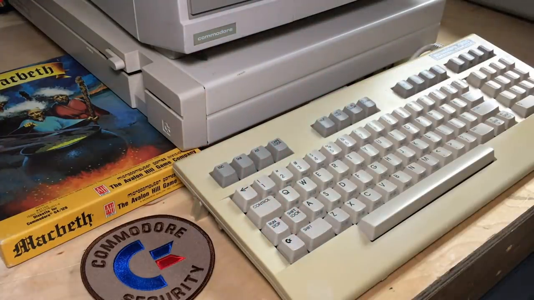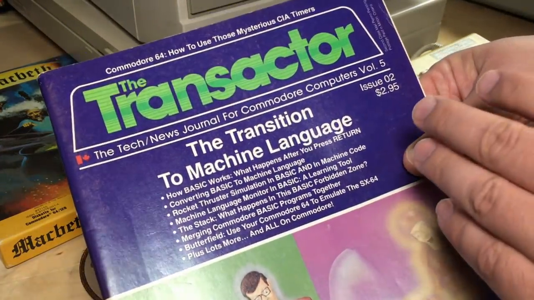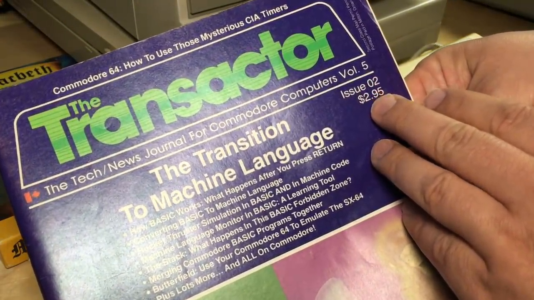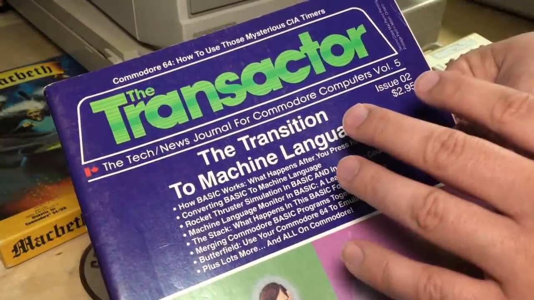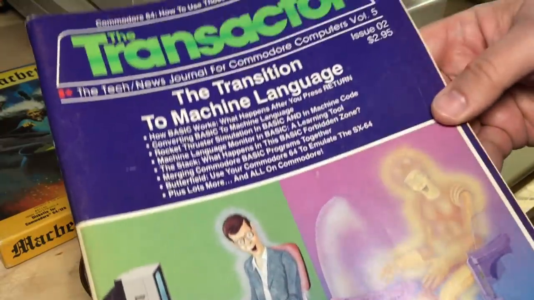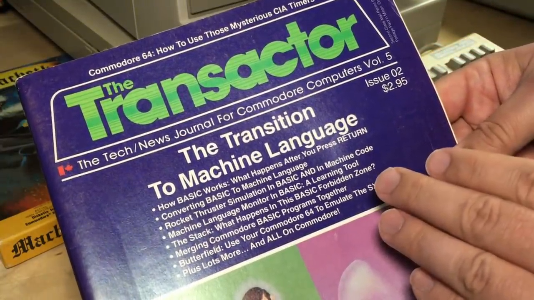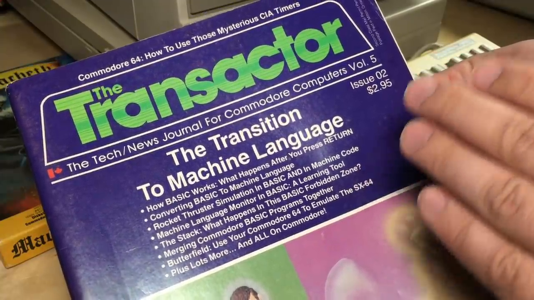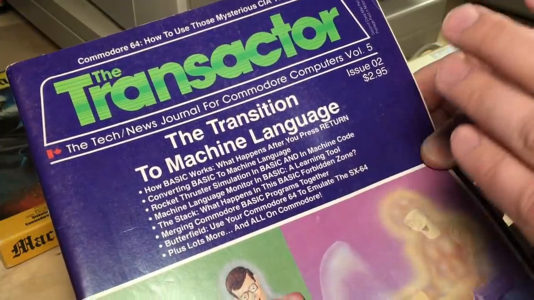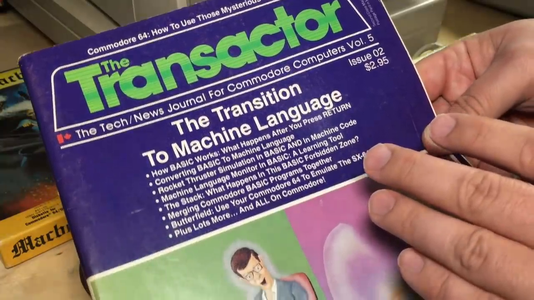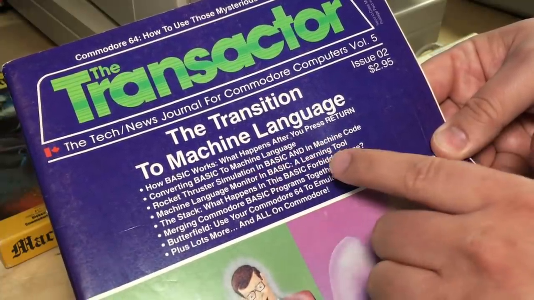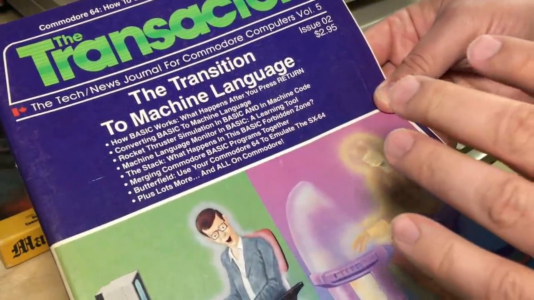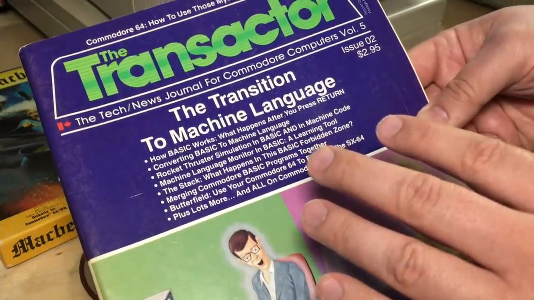Jeff actually did a bit of research about this subject, and he suggested I look at Transactor Magazine, Volume 5, Issue 2. As soon as I pulled it out of my collection, I have all the Transactor magazines, I realized that this is the very first issue of Transactor I bought way back, I think it was August 1984. I would have still been 11 years old, and here I am, going to the corner store and buying The Transition to Machine Language. And this magazine, I think this changed my life.